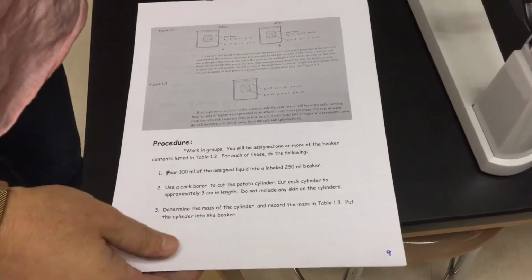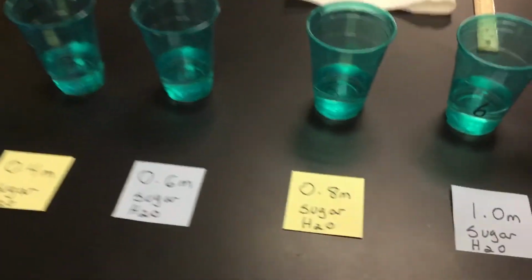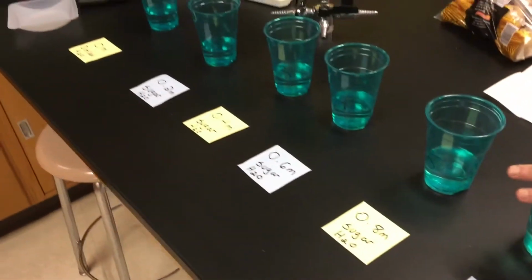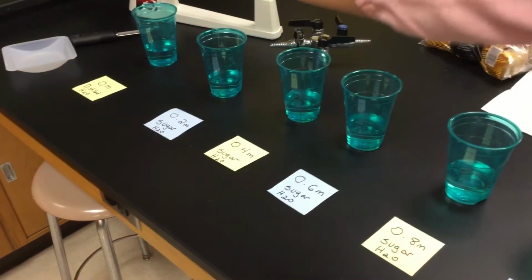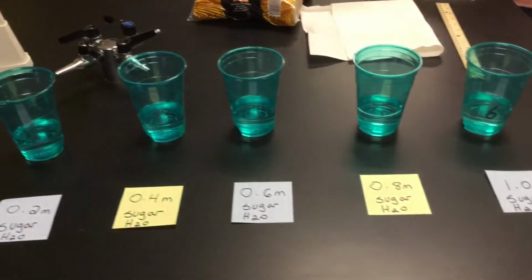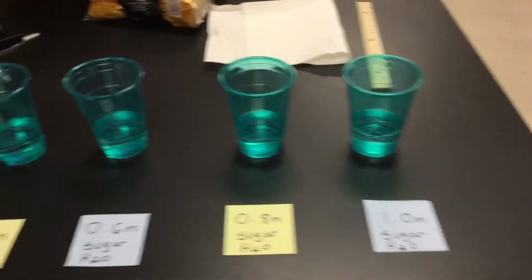So we're working with potatoes. We're shooting to the next table. And as we go through potatoes, you're going to notice new cups. These cups now do not have distilled water. They have the solutions that you see in front of them. So we start distilled on the far end, 0.2, 0.4, 0.6, 0.8, 1.0. And what we're going to end up doing is cut pieces of potato.